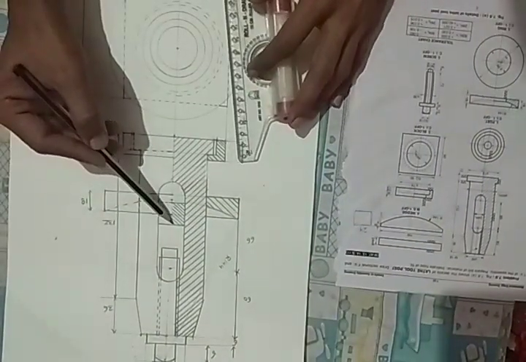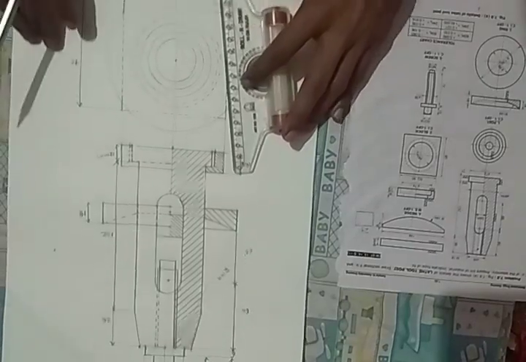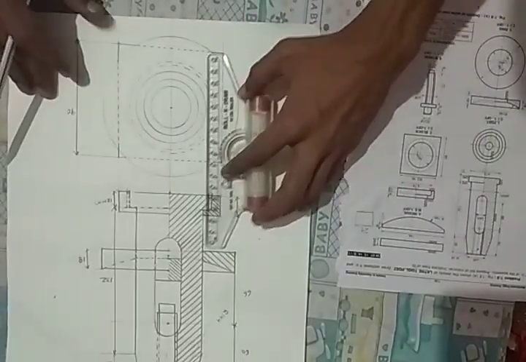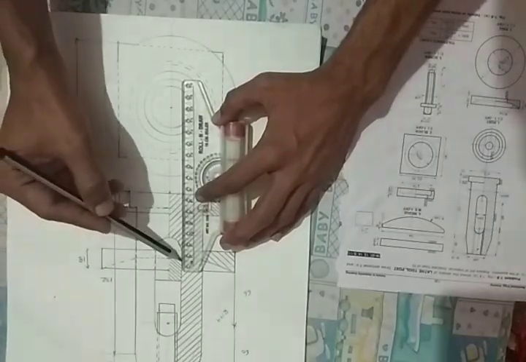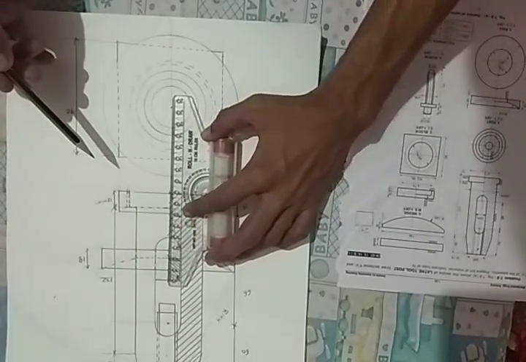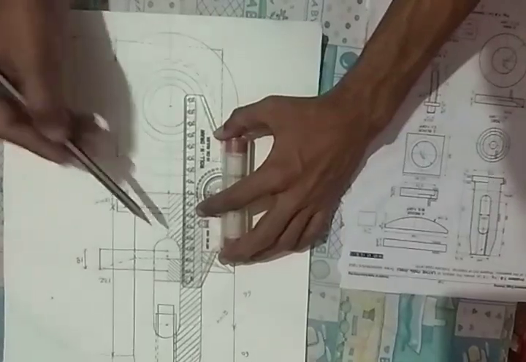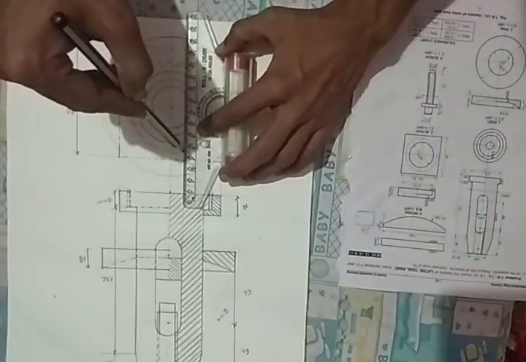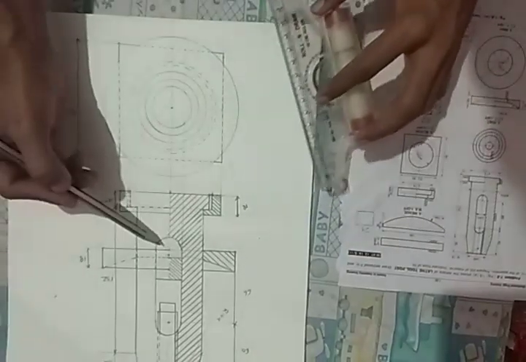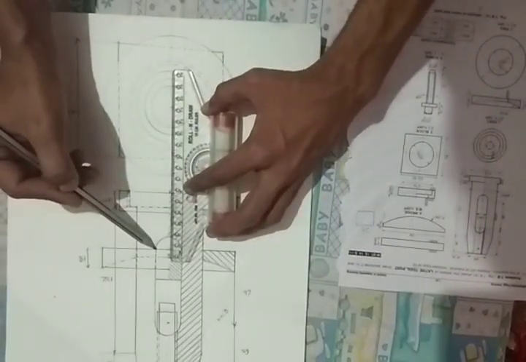Now this wedge is to be projected directly in the downward direction. So the top view will be a rectangle, so we have to project the width. We will project the width directly from the front view. You can see, place your roller and draw the center line and then project the width, which will be equal to 24. Now I am projecting the width directly in the top view. Similarly, project this line in the top view.